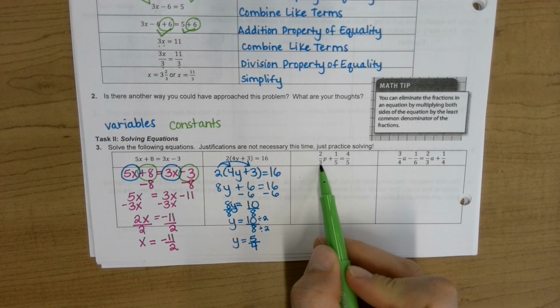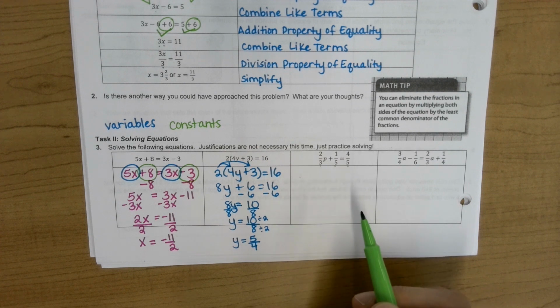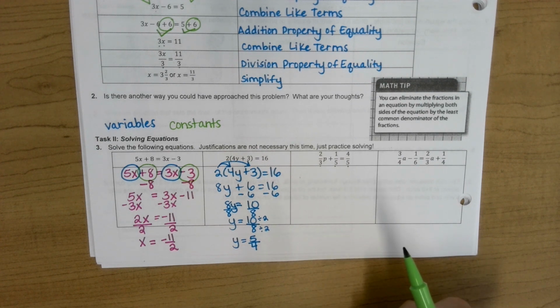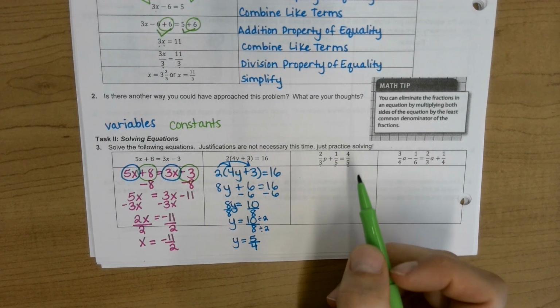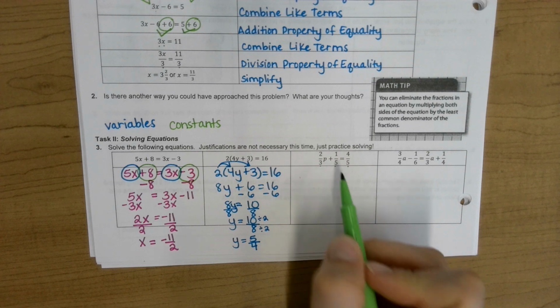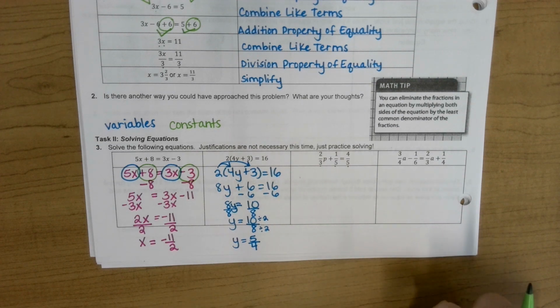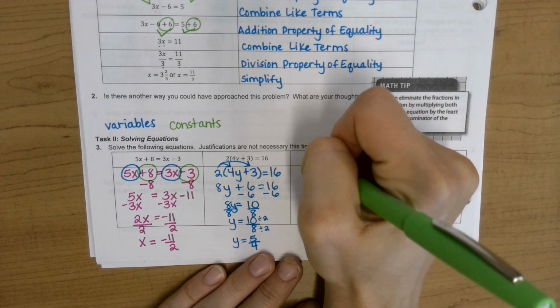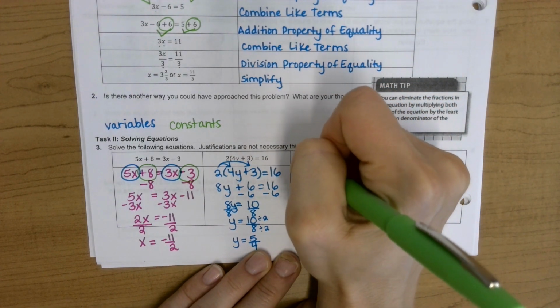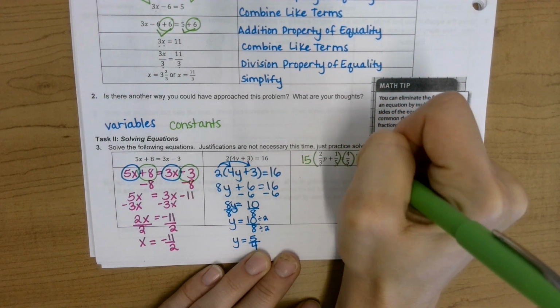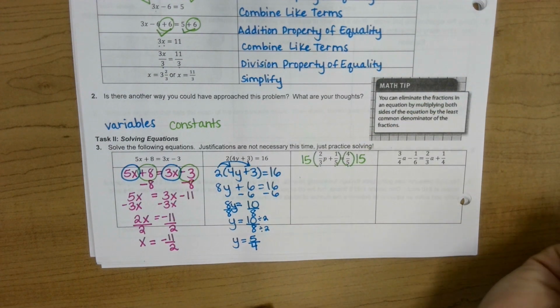That's the bottom number of each fraction. 3, 5, and 5. So what would be the least common denominator? What's a factor of all of these? What does 3 and 5 go into? Well, I know it goes into 15. 3 times 5 equals 15. So I'm going to multiply both sides by 15 by putting parentheses around them and then writing 15.